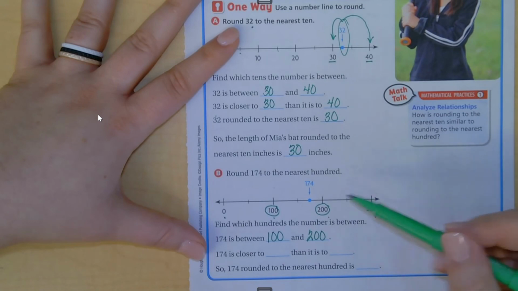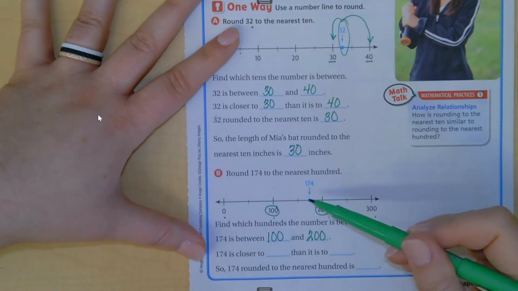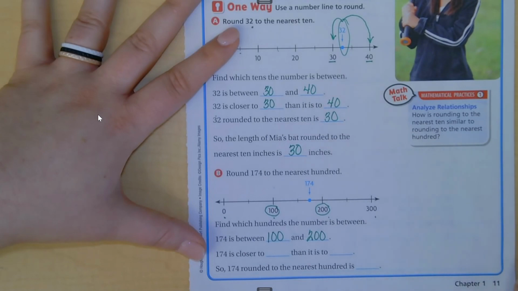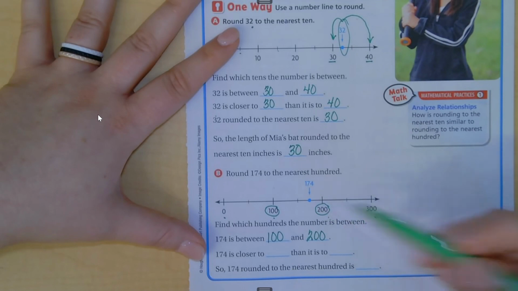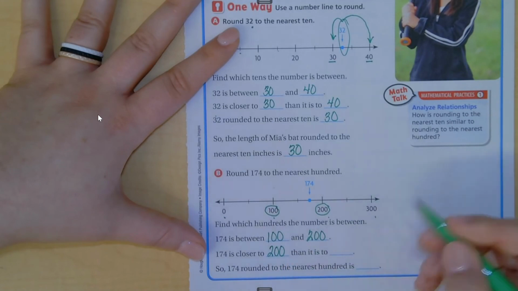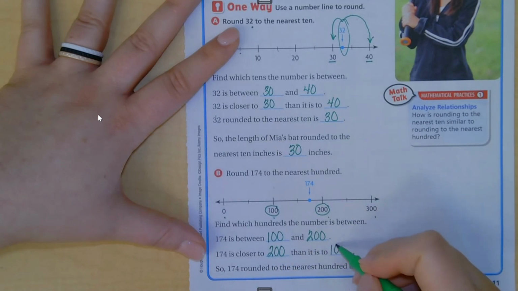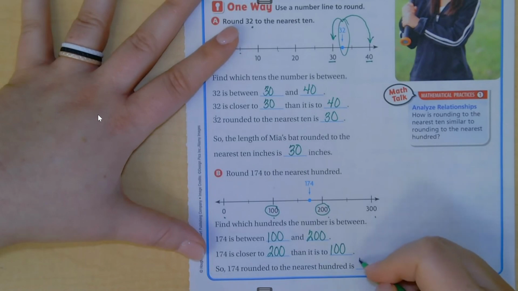Now I want you to look at your blue dot and tell me, is it closer to the 200 or is it closer to the 100? We can easily see that it is much closer to the 200. So we would say that 174 is closer to 200 than it is to 100. So that tells us 174 rounded to the nearest 100 is 200.